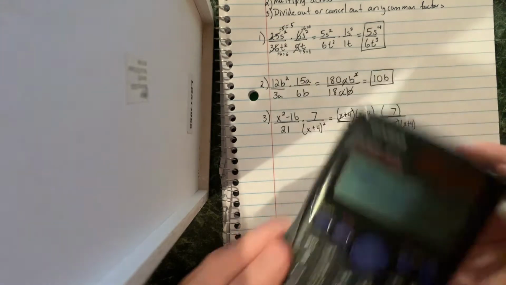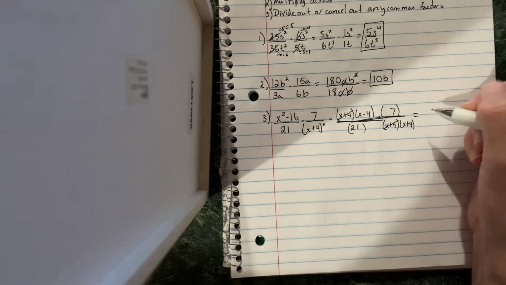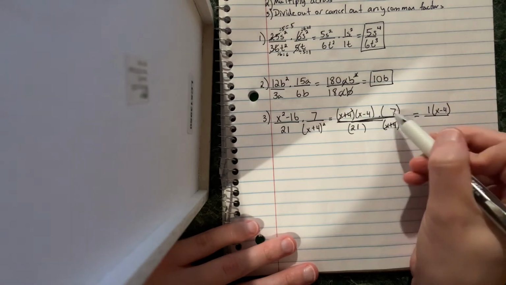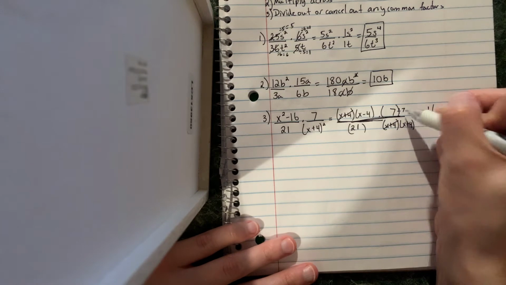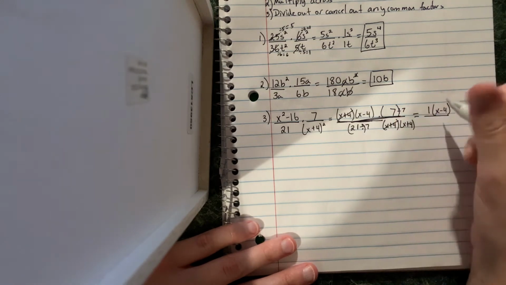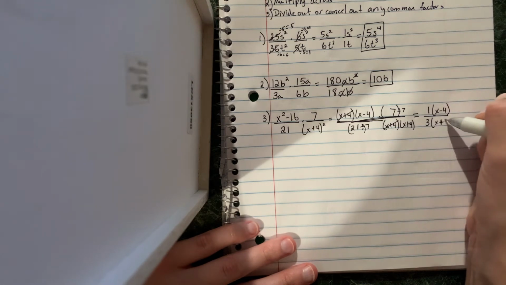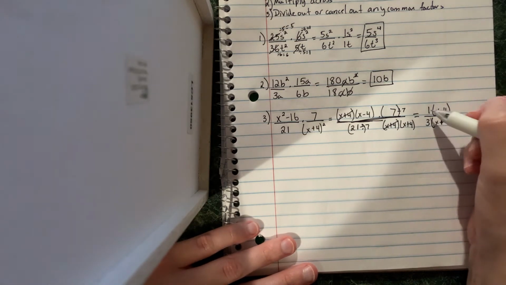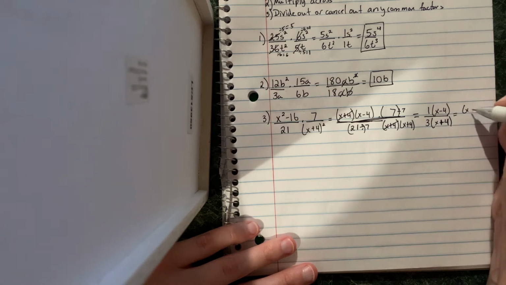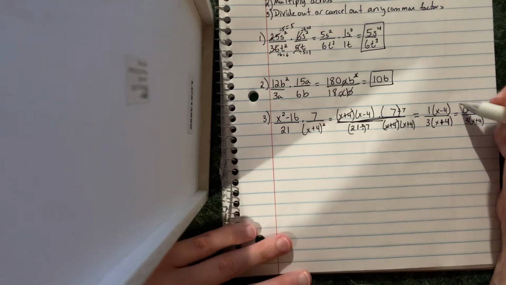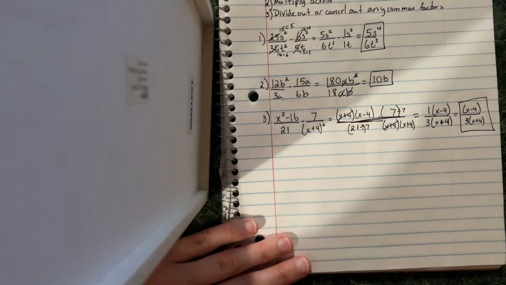So it wouldn't be just 3. You'd have a 1 left over at the top times our x minus 4. Both of those would be left because we divided both of these by 7. And you'd have our 3 at the bottom times an x plus 4. So you don't necessarily need the 1 there. You can just have it as x minus 4 over 3 times x plus 4. Now you can distribute this 3 out and multiply it out, but you don't have to. You can leave the answers like this in factored form as long as you canceled out all the common factors or divided them out.